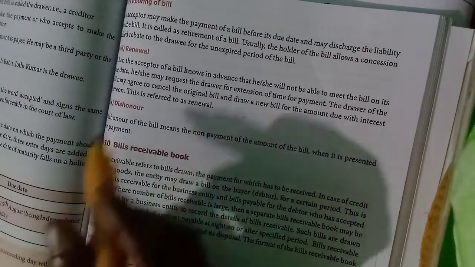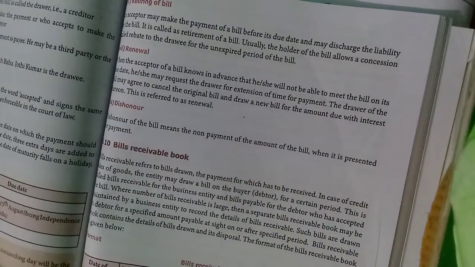Then renewal of the bill. Sometimes the acceptee, that means the drawee, may not be able to pay the amount on the due date. So beforehand he may ask the drawer to renew the bill. But he will add some amount as interest because the credit period is increasing, isn't it?